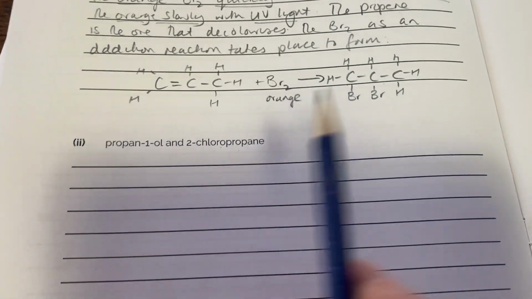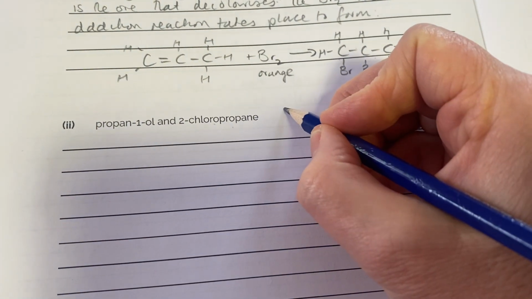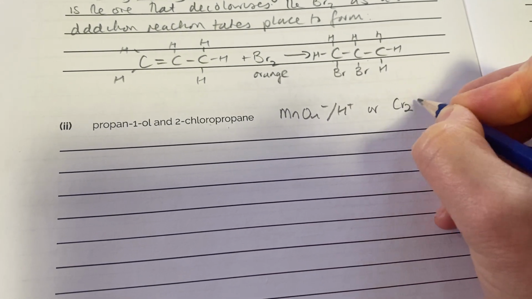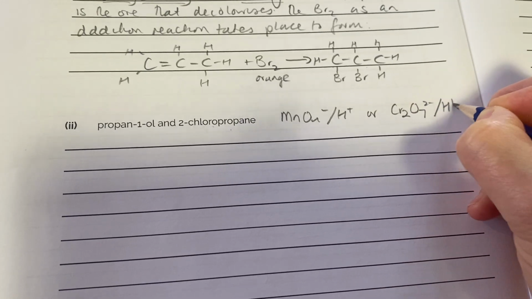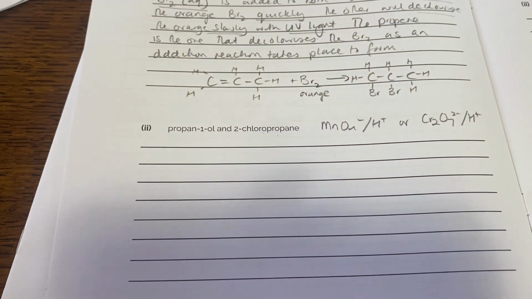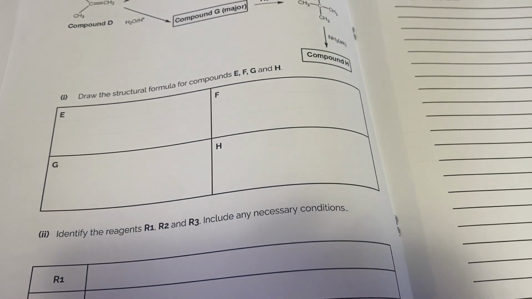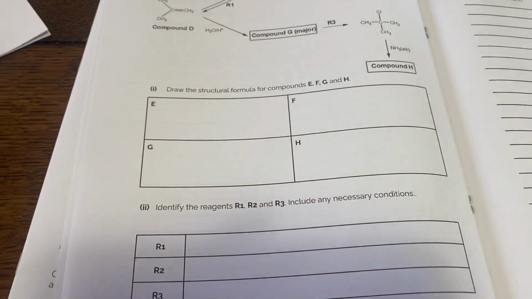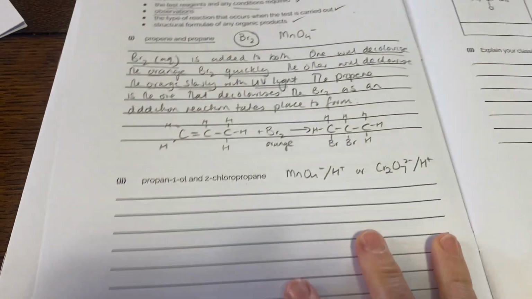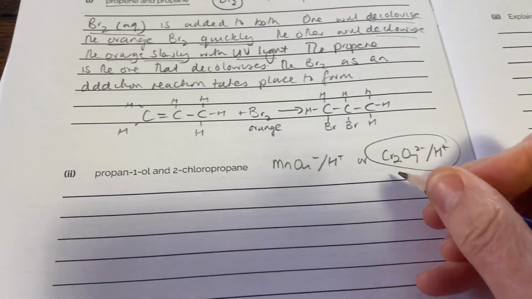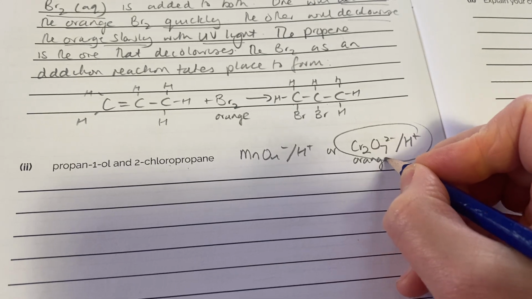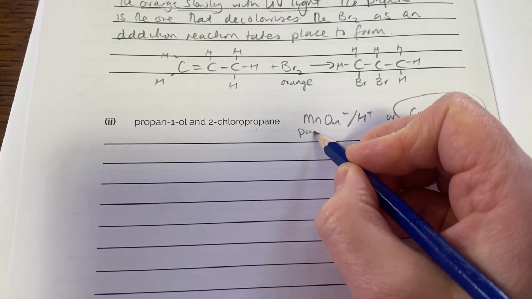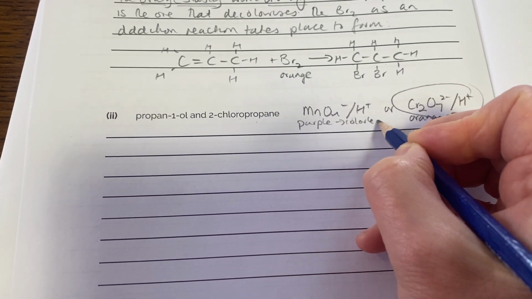Propan 1-ol and 2-chloropropane. So I can either choose MnO4 minus and H plus, or Cr2O72 minus and H plus. So I'm just going to quickly nip through and see if there's another one in the question, and then I'll do the other one. No, there's not. Okay, so let's just pick dichromate for this one. Okay, and so in dichromate, I'm going to see an orange to green change, and if I had chosen permanganate, I would have seen a purple to colourless change.